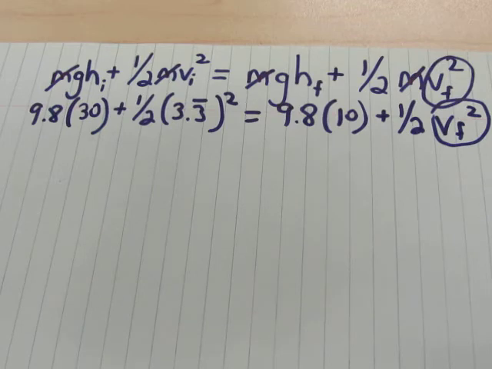And my calculator already screwed up. Darn it, I have to start over again. 9.8 times 30. I'm going to add on 1/2 times 3.3 repeating. I'm still getting a problem. I need to reset my calculator.